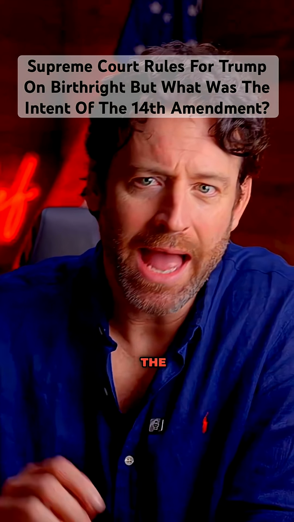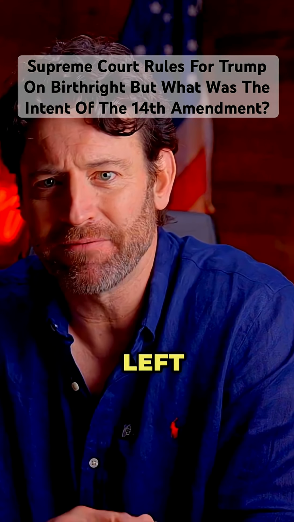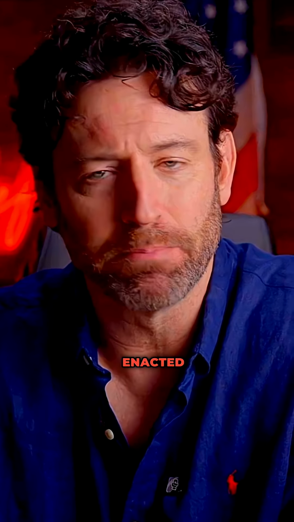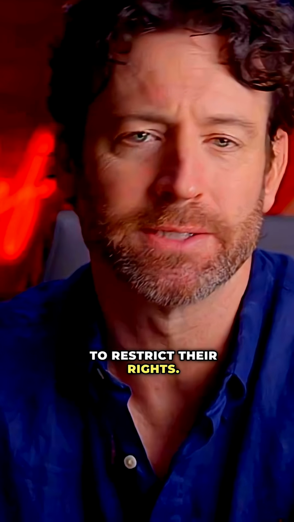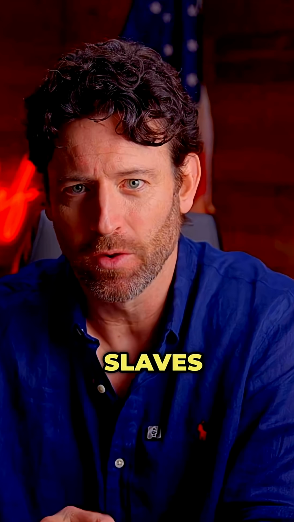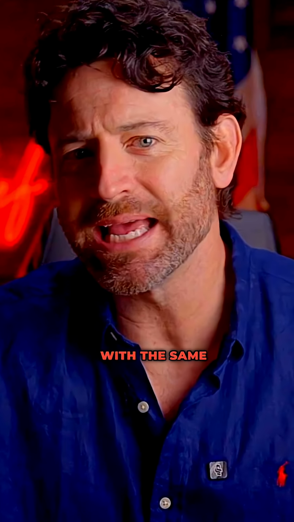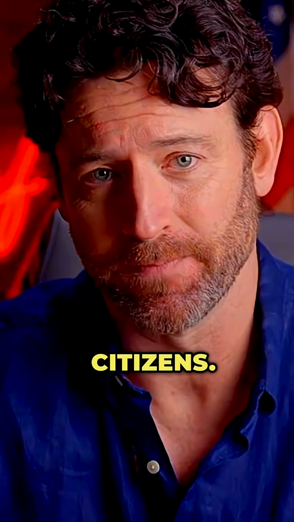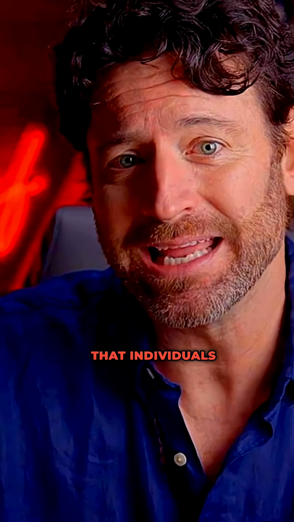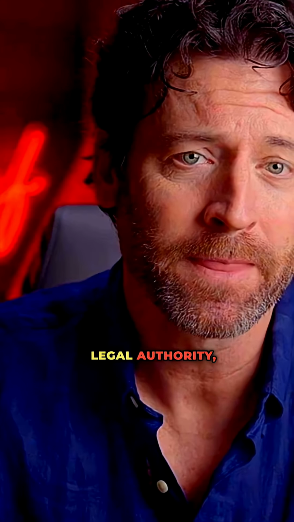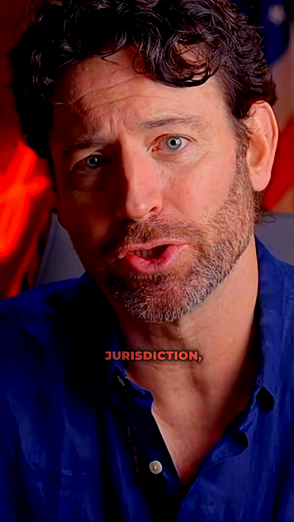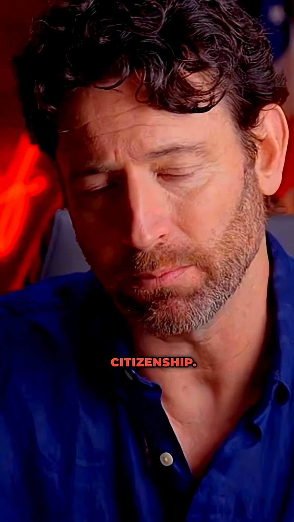After the Civil War, the abolition of slavery via the 13th Amendment left millions of freed African Americans in legal limbo as Southern states enacted black codes to restrict their rights. The 14th Amendment was crafted to ensure that freed slaves were recognized as full citizens with the same legal protections as white citizens. The phrase "subject to the jurisdiction thereof" was included to clarify that individuals under U.S. legal authority, excluding, for example, foreign diplomats or Native Americans under tribal jurisdiction, qualified for citizenship.